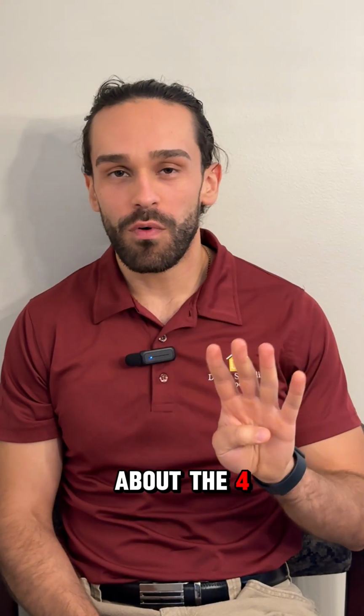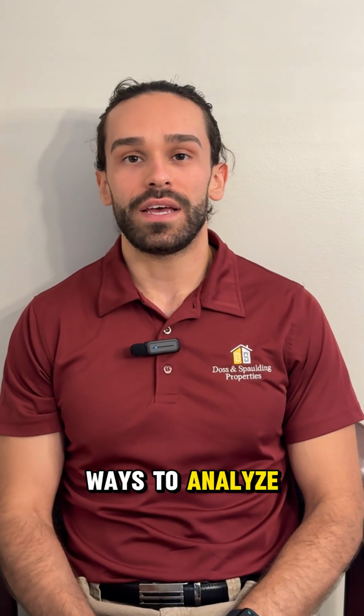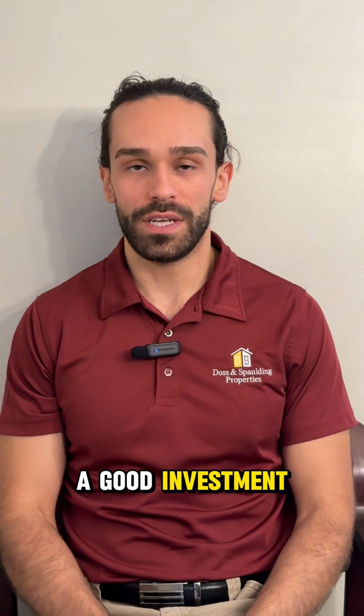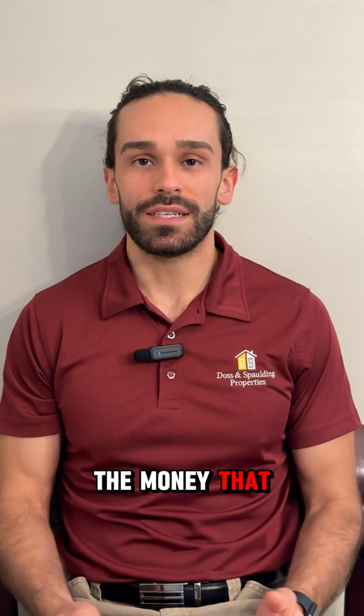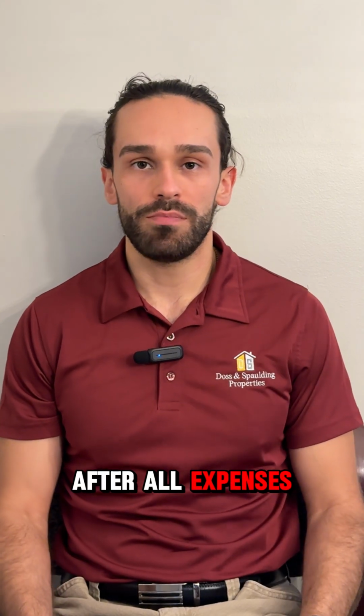Today, we're going to talk about the 4 ways to analyze a rental property to see if it would be a good investment. The first one is cash flow. Cash flow is the money that is left over after all expenses are paid.